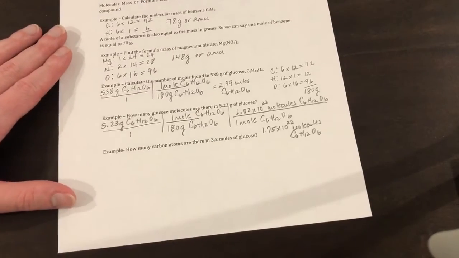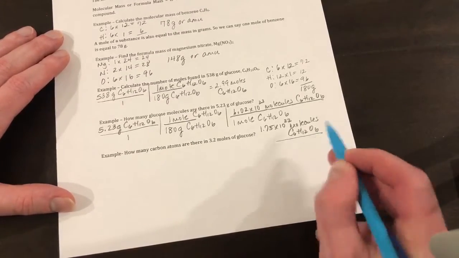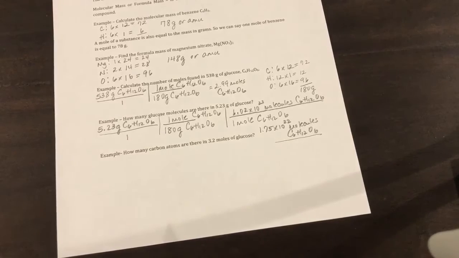Okay? So when we get to this lesson, I'm going to individually show you how to put this in the calculator. If you're not getting the same answers that I am, then we need to see what you're doing wrong in the calculator.